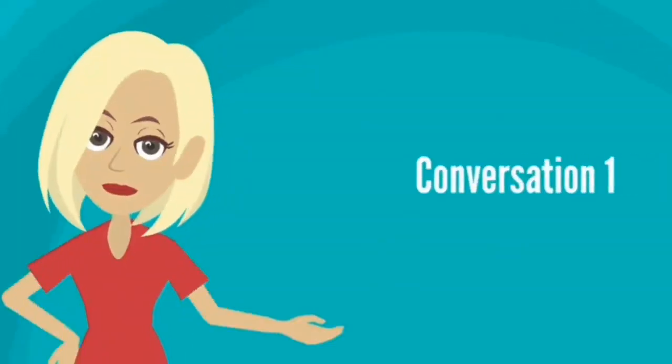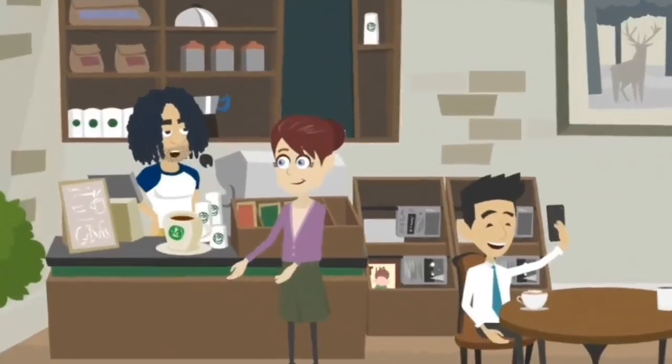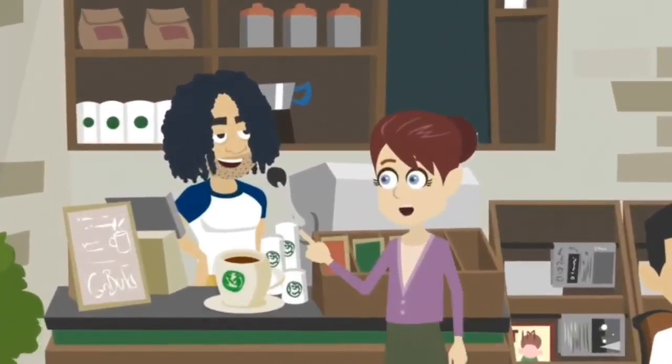Conversation 1. Do you like cream with your coffee? Yes, but not too much. What about sugar? Yes, I like my coffee sweet. How many sugar cubes? 2 should be enough.